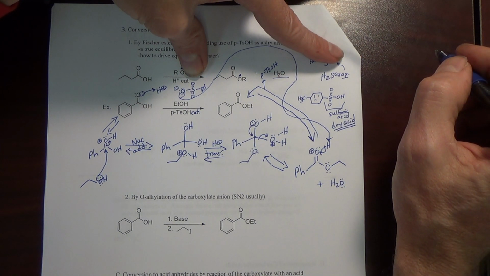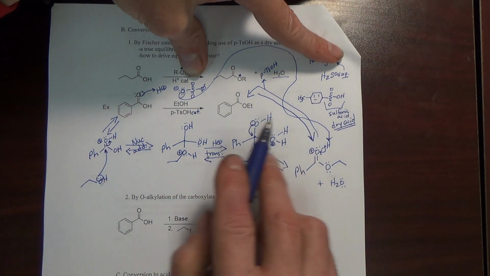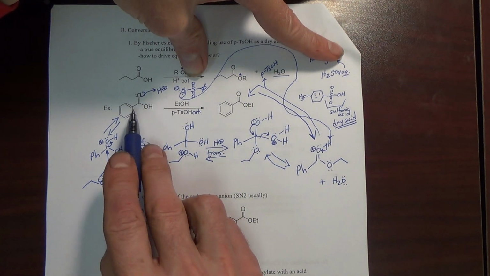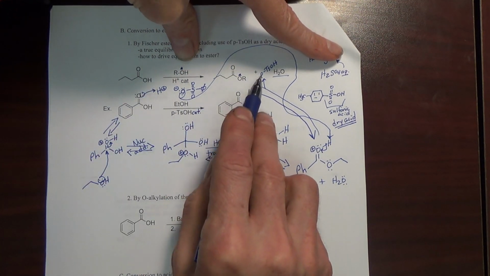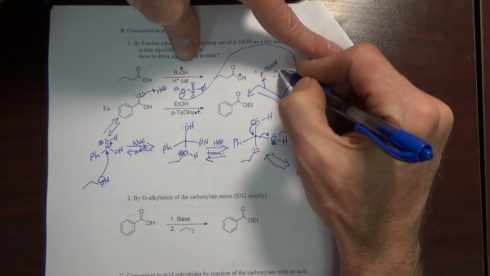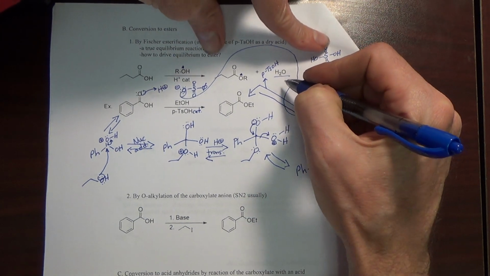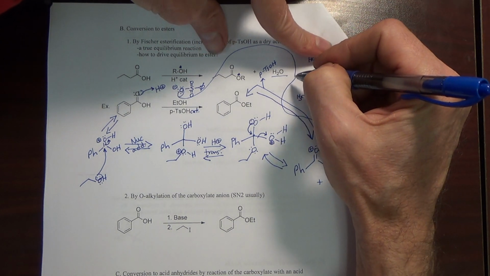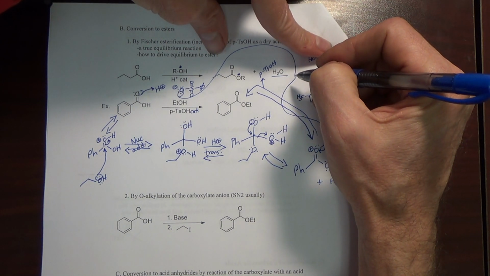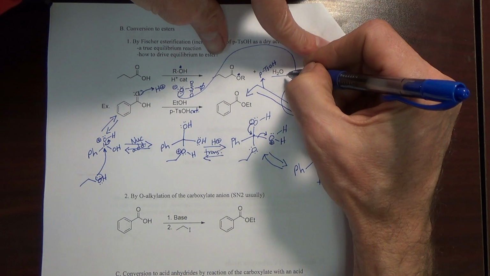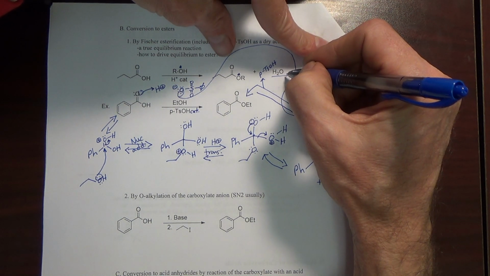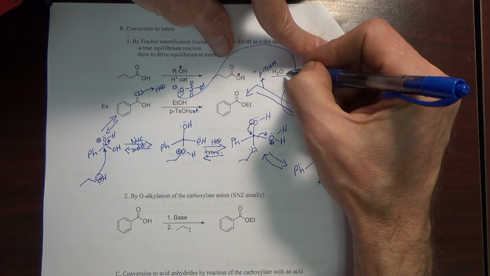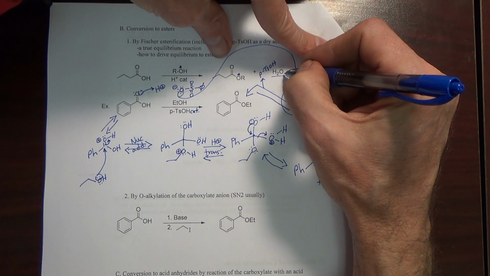It is a true equilibrium. We have to drive it one way or the other. To drive it towards product as shown, we could remove water as it's formed. That is one of the most common ways. You can include a drying agent in the reaction to soak up the water as it's formed. You could theoretically boil the water out.